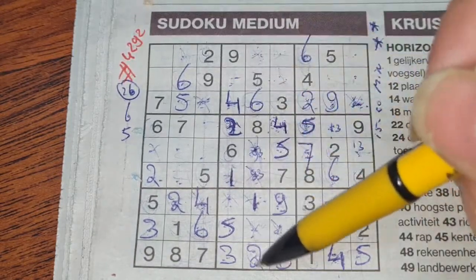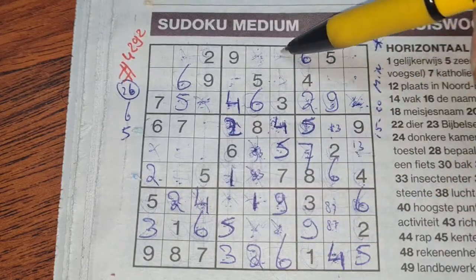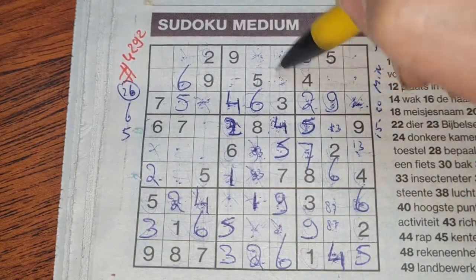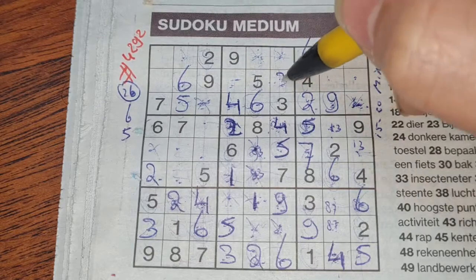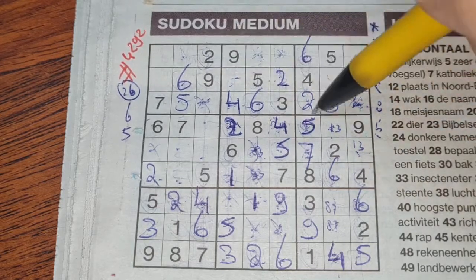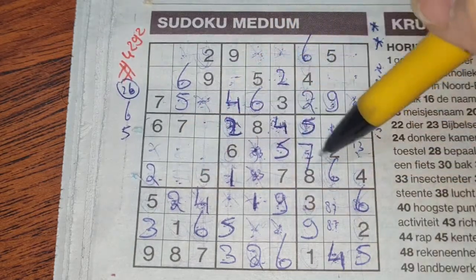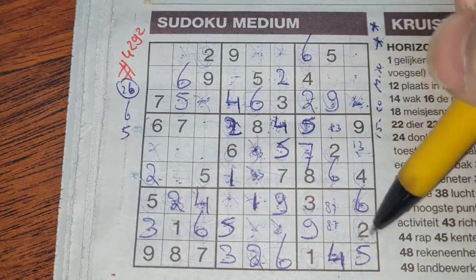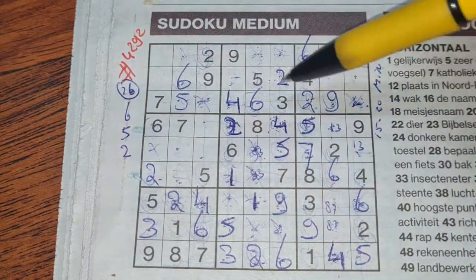2 in this column, 2 in the middle column. So the column next down, the 2 places left for the 2 should be here or there. We see that 2, no 2 there, 2 should be here. And all the 2s are used. I can see. Digit number 3, number 2.